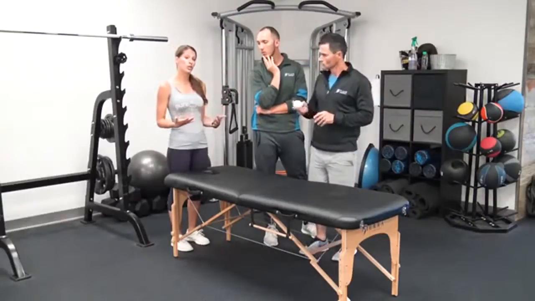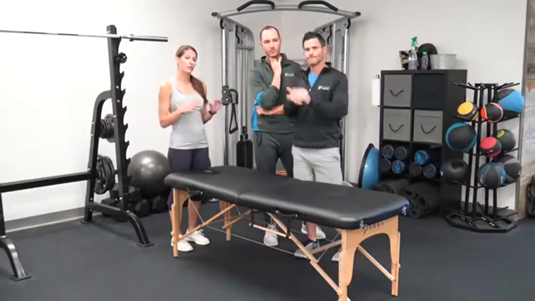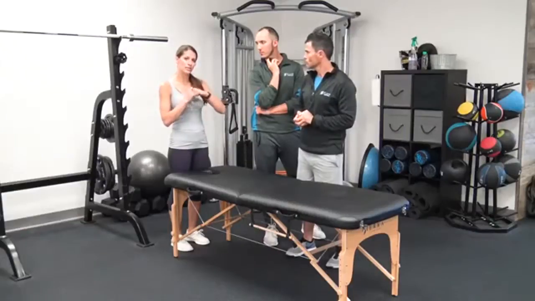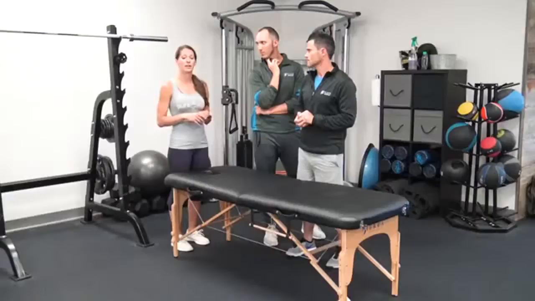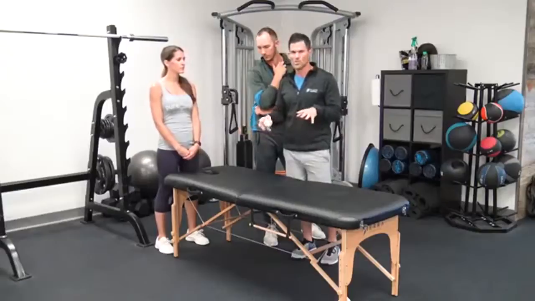So what we're going to show you how to do is use this awesome lacrosse ball to actually release that QL muscle so that it's not as tight and shortened, and try to get that length back so then we're dropping down that side of your hip, pelvis, and low back. So we'll need that lacrosse ball. We have a table here, but you can do it on the ground.